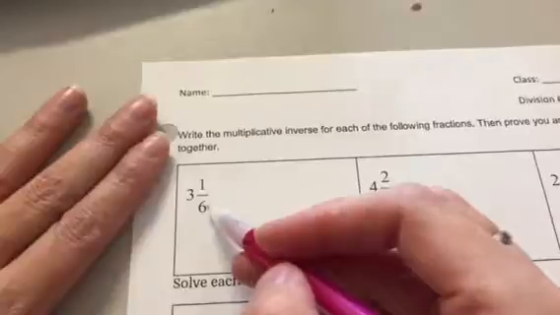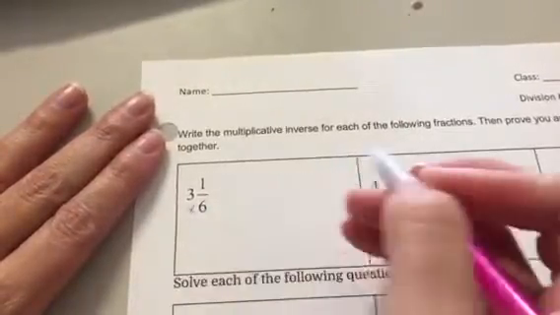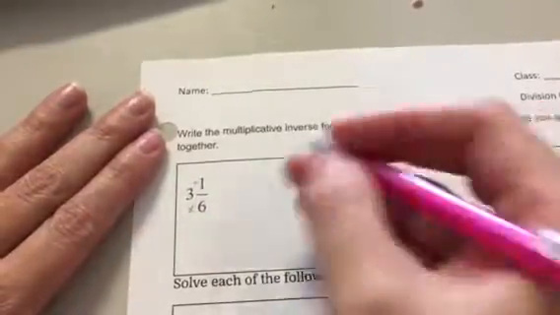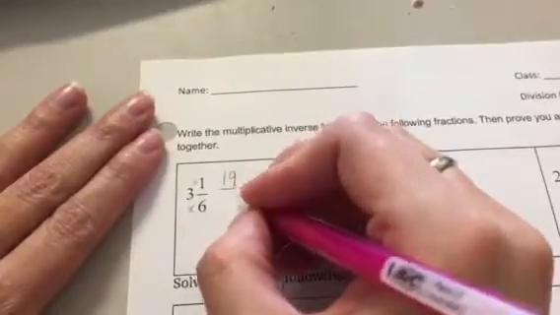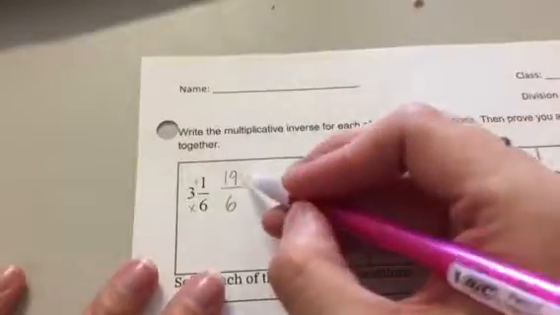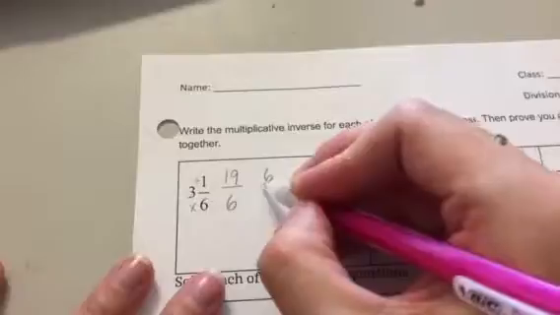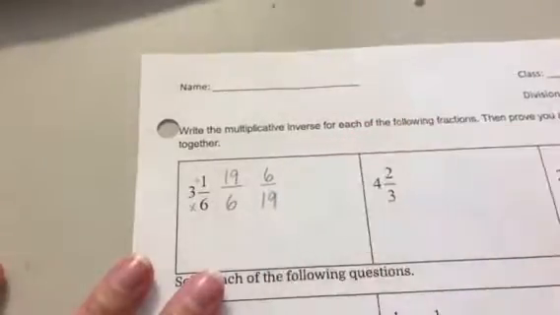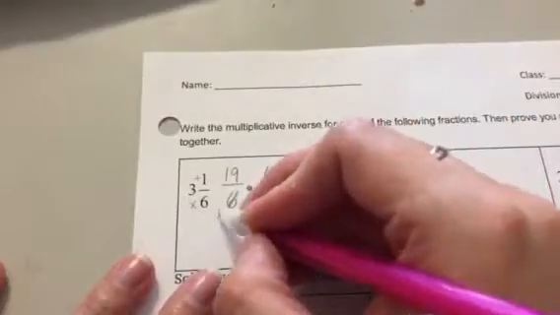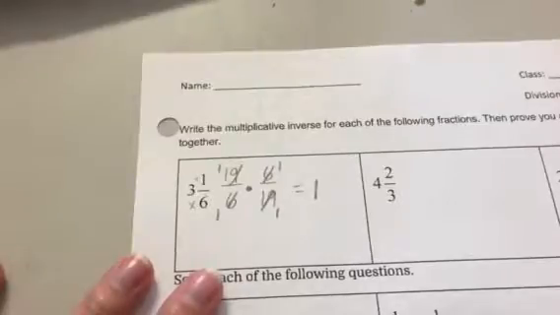Okay, so the first thing I have to do is change this to improper by doing 6 times 3, which is 18, plus 1, which is 19, and I keep the denominator. Now, the multiplicative inverse is another word for reciprocal. So the reciprocal would be to make 6 as the numerator, 19 as the denominator. If I multiply those together, the 6's reduce, the 19's reduce, and I'm left with 1.